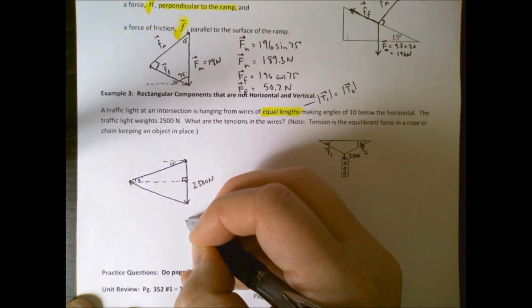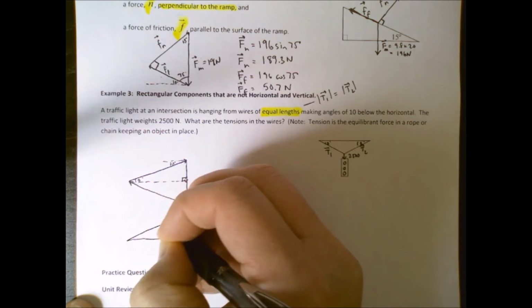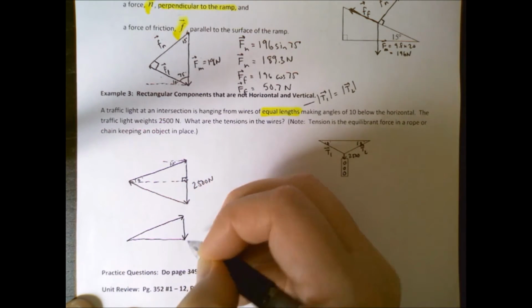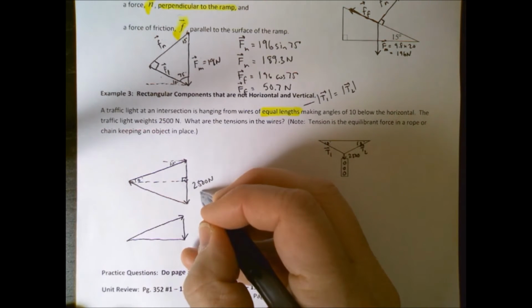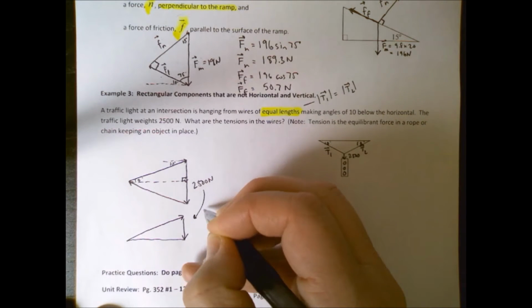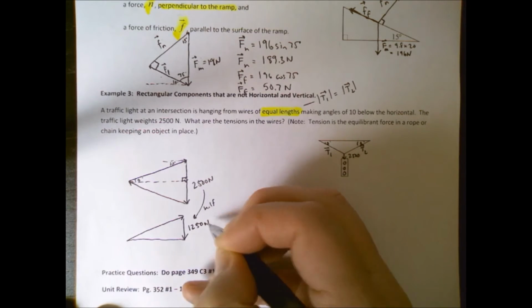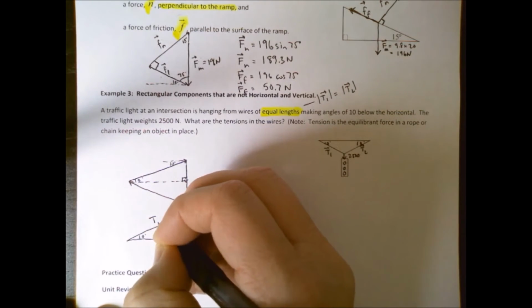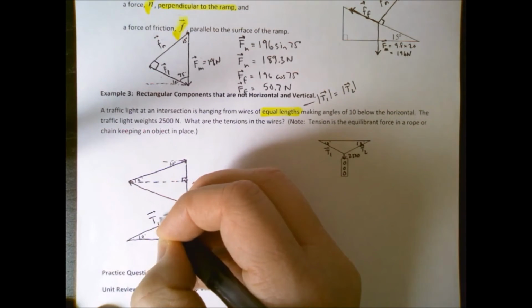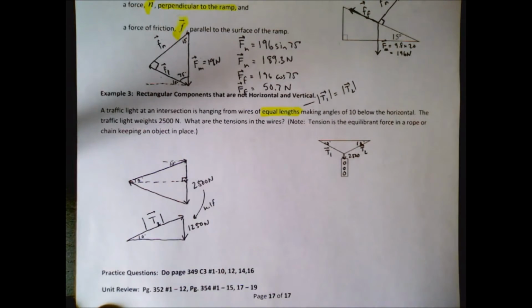So I'm going to pull out a triangle here. Again, I've got this, I've got this, and I've got this. And I know this is going to be half. So I know this is going to be 1,250 newtons. This is going to be 10 degrees. And I want to find this out. What do I call this one? Doesn't matter. I call this T2. So I want to find the magnitude of T2. So how do I do that?